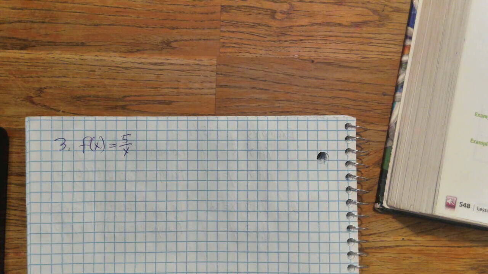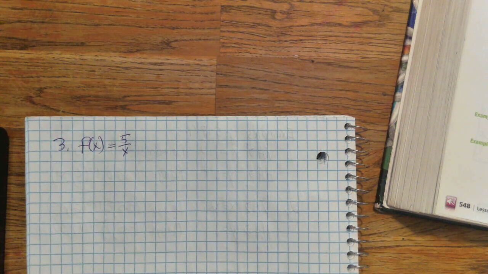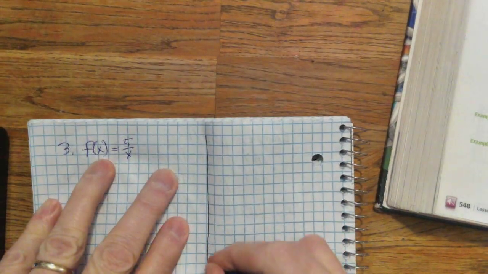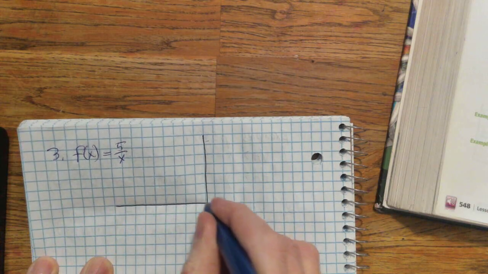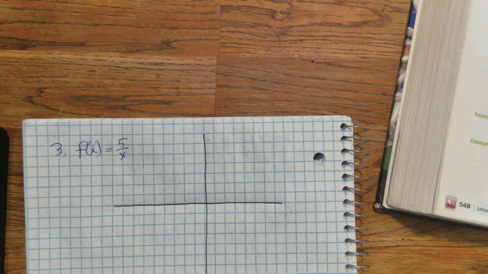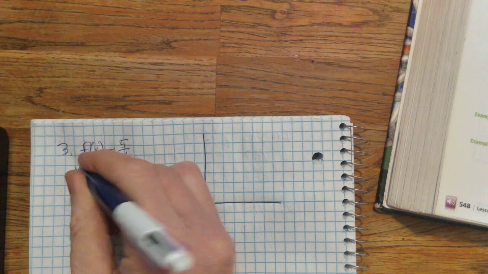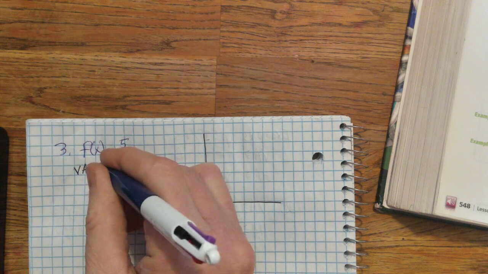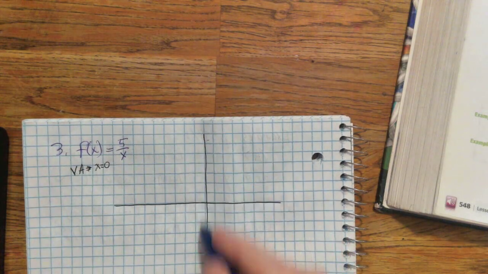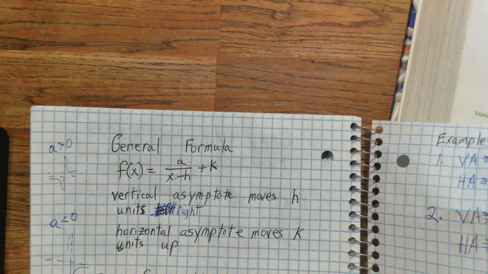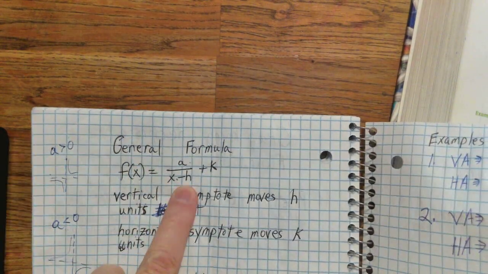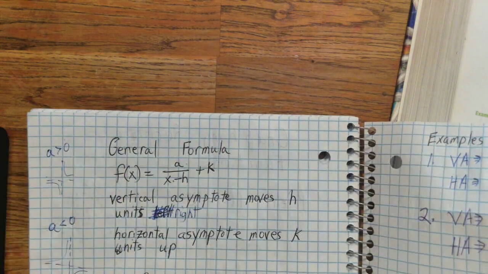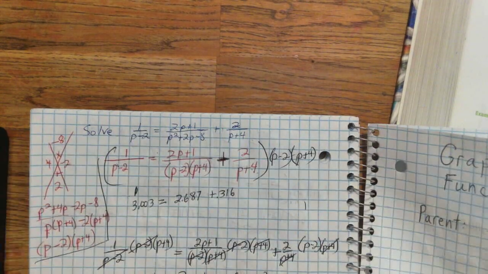We have f of x equals 5 over x. I'm going to draw my axes here. The vertical asymptote is x equals 0. If you recall, h is 0, so we do not move the vertical asymptote from our parent function of x equals 0.